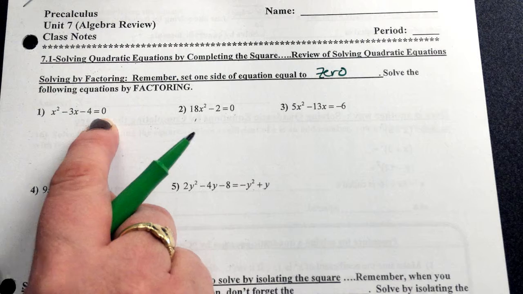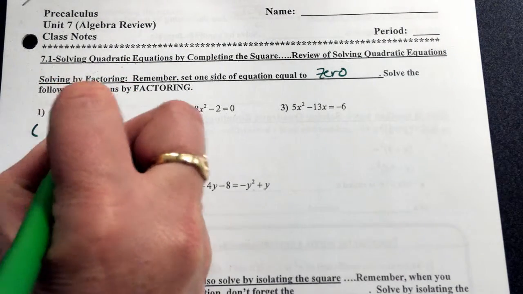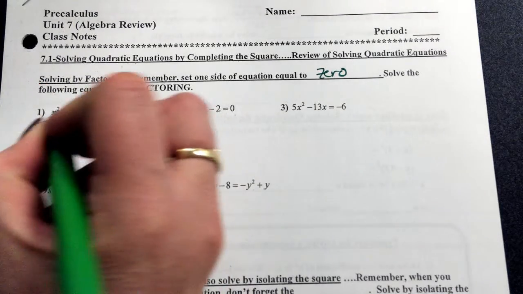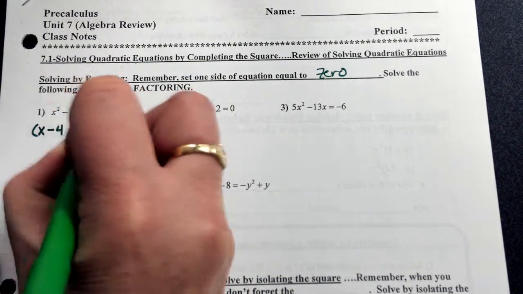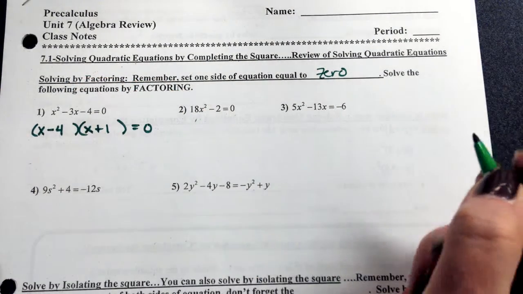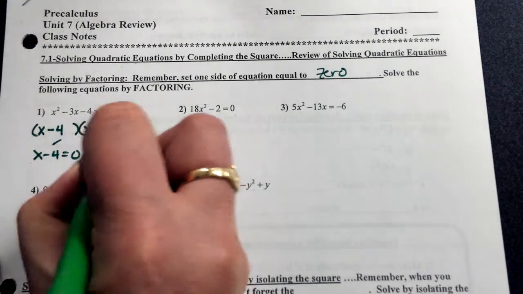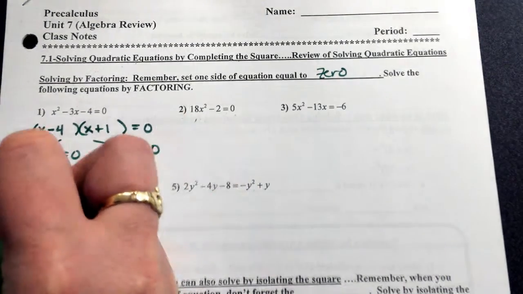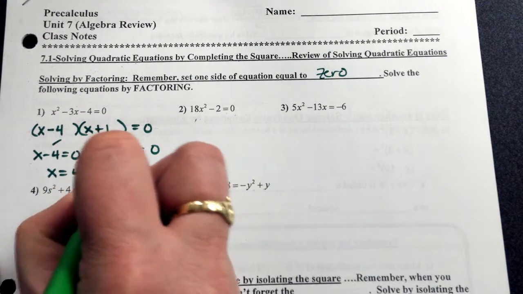So now, how do I factor x squared minus 3x minus 4? That's going to factor into x minus 4 and x plus 1. Then you can use your zero product property and set each factor equal to 0. So then x is going to be equal to 4. x is also equal to negative 1.